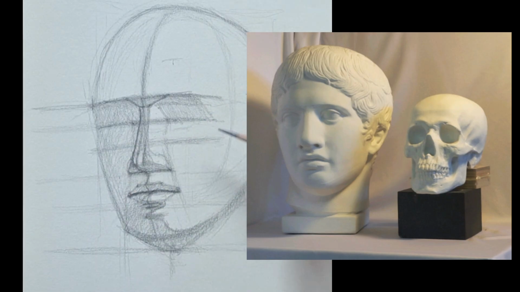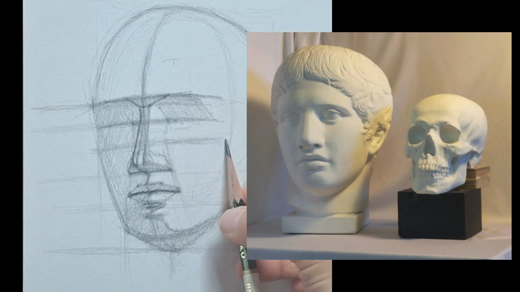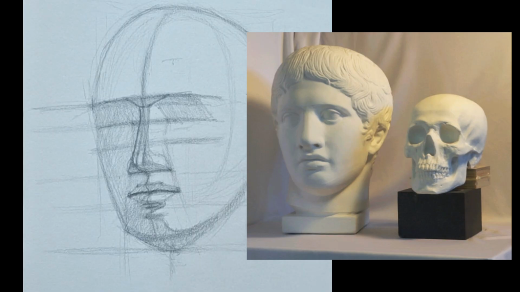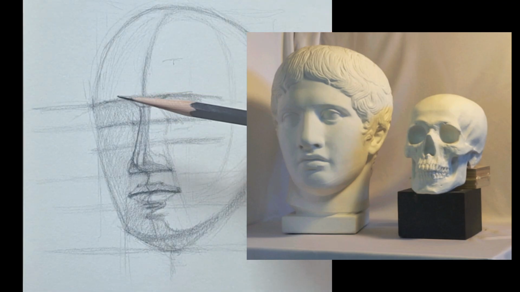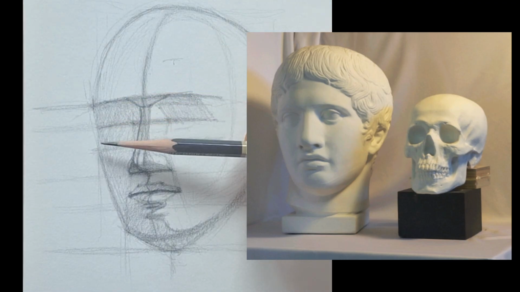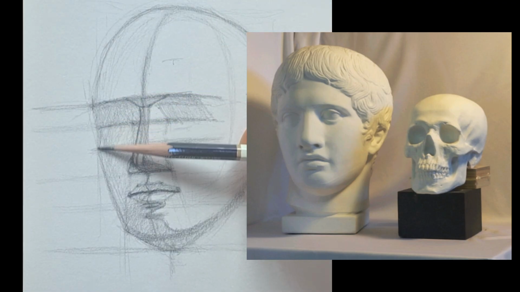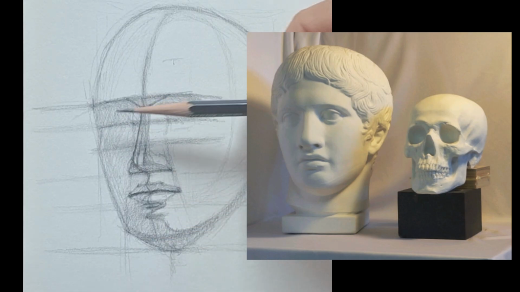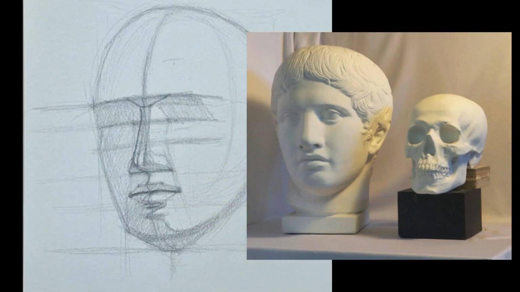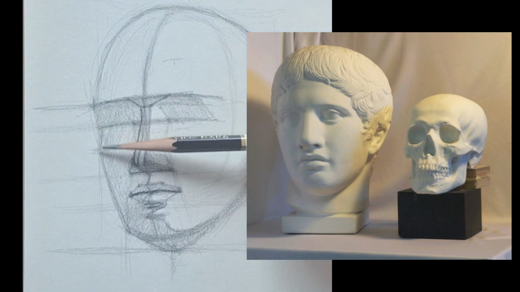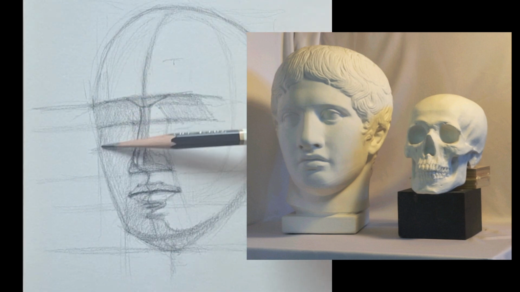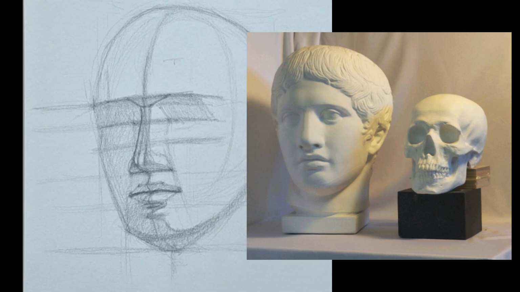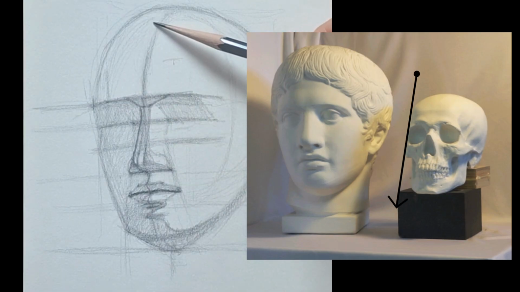I put the lines here. So this is the top of our cheekbones. This is where your main change in plane happens. That means we can now bring this in a bit for the eye socket and cavity. Look at what is happening in the skull. In the skull, this is doing a much deeper dive in here, right? And then it goes around.